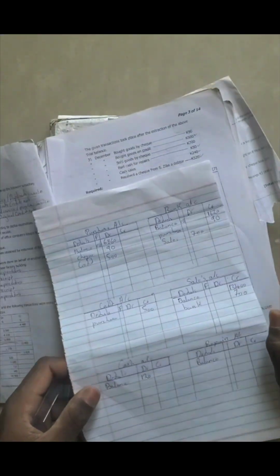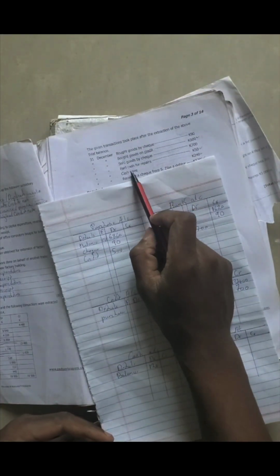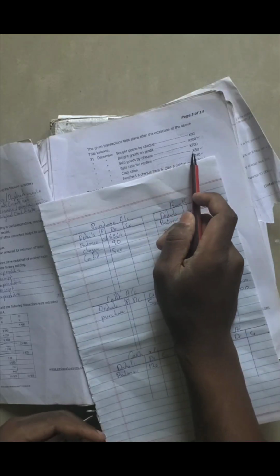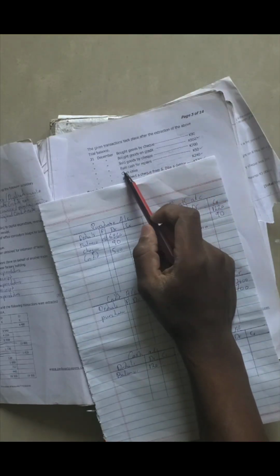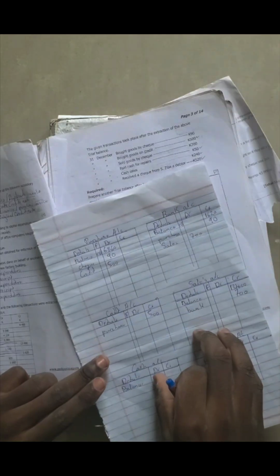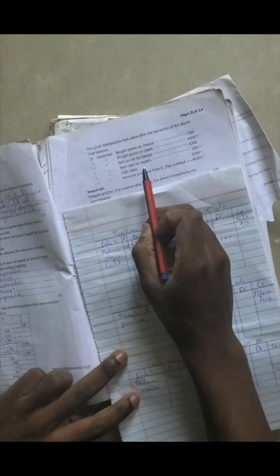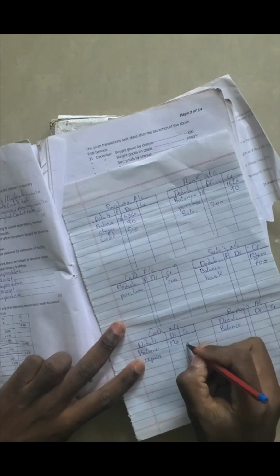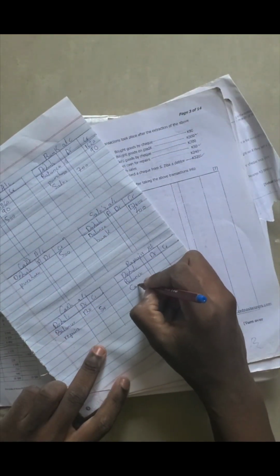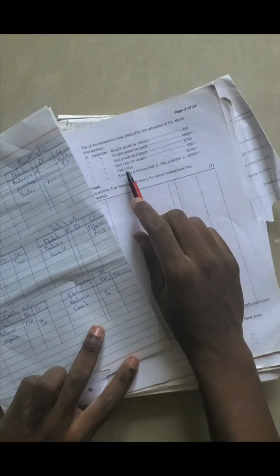Then I'll head on to what the transaction was saying, paid cash for repairs, which is 500. He's paid cash. So in the cash account what's happening? It's going to be reducing simply because he's taken out cash to pay for repairs. So I'll write repairs in the cash account. How much is it? 500 kwacha, and I'll credit it. It's removed from his cash account to go pay for the repairs. In the repairs account I'll write cash and I'll debit it.